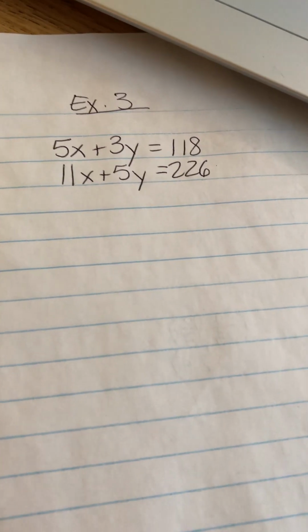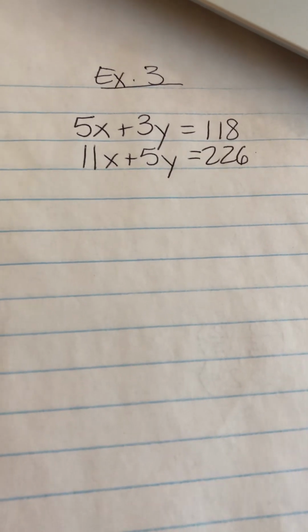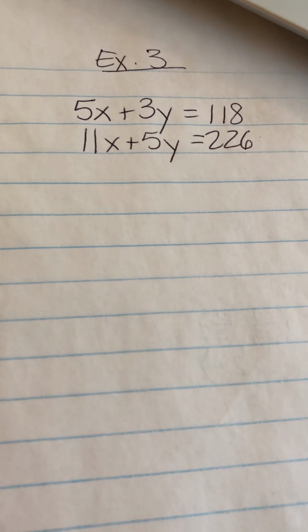Okay, example 3 from lesson 4.3 is very similar to example 2. The difference is we have to multiply something by the first equation and the second equation. They're not going to be the same number because we need to get, like I said before, either the x's to zero out or the y's to zero out.